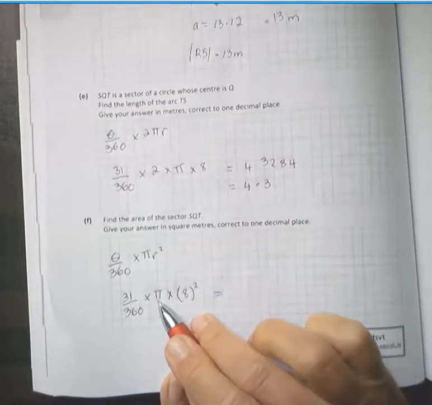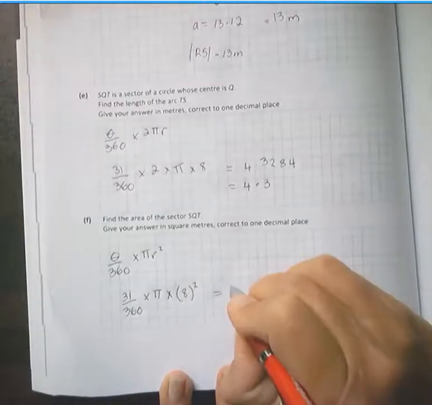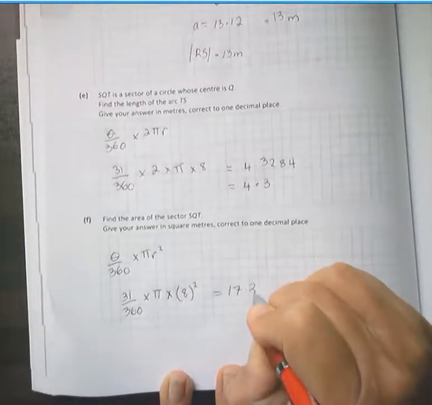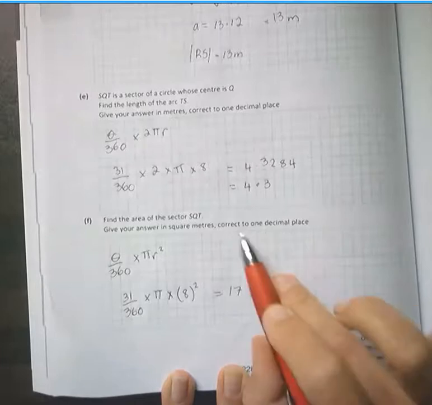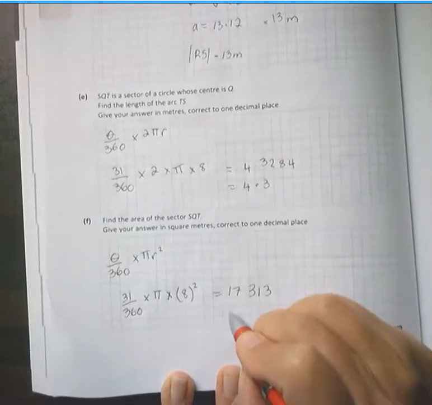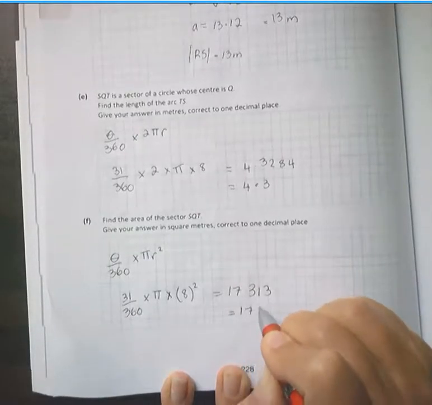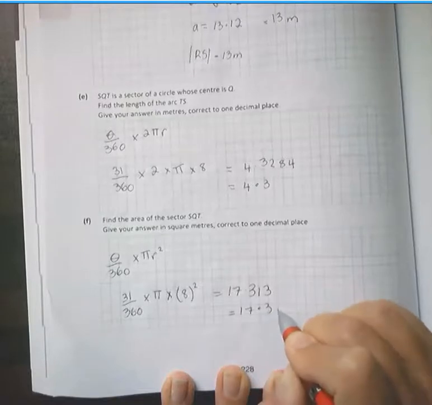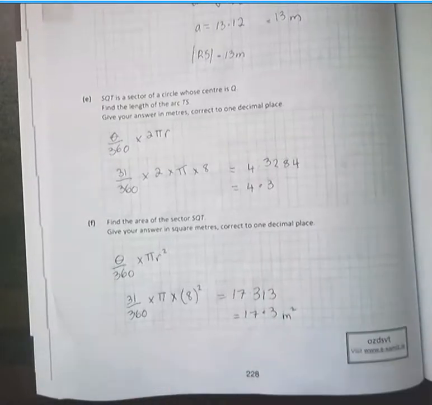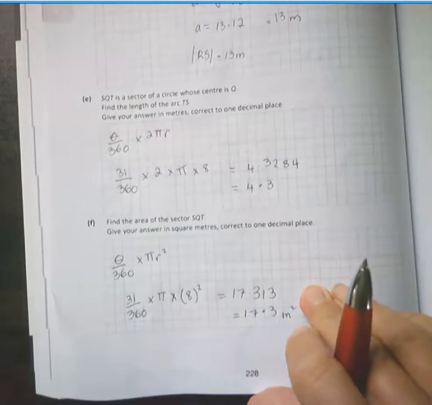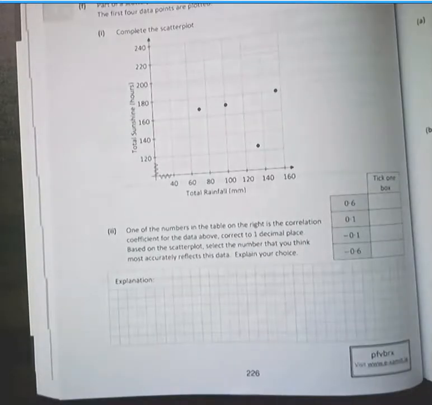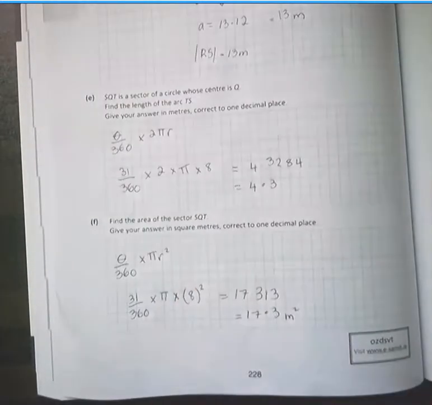Again, you're using the pi button on the calculator. You just plug it in and you get 17.313. They want correct to one decimal place, so 17.3 meters squared. Okay, and that's that.